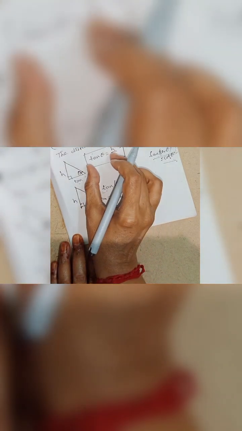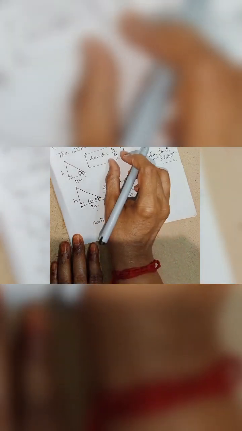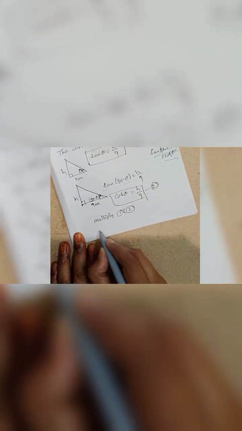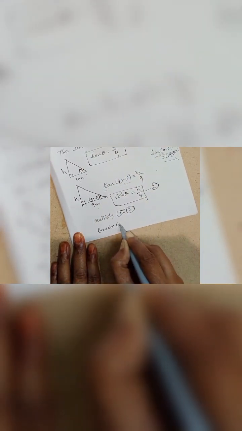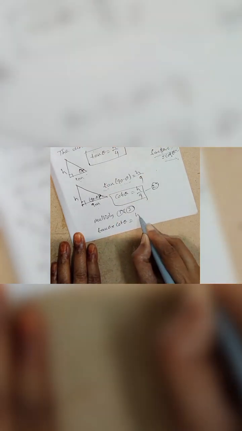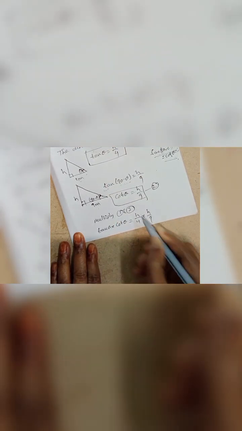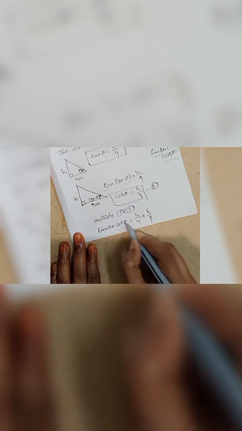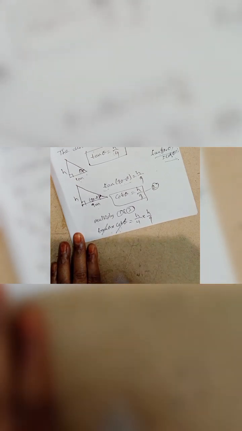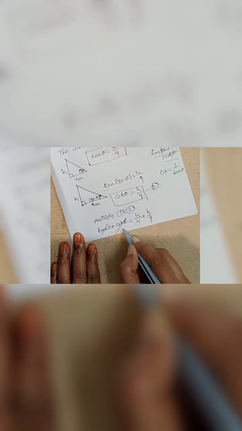What are the left hand side terms to be multiplied? And the right hand side terms? So tan theta into cot theta is equal to h by 4 into h by 9. Tan and cot are complementary, right? So tan can be written as 1 by cot, or cot can be written as 1 by tan. So cot and tan get cancelled because cot can be written as 1 by tan theta. So tan will get cancelled, and therefore there will be 1.